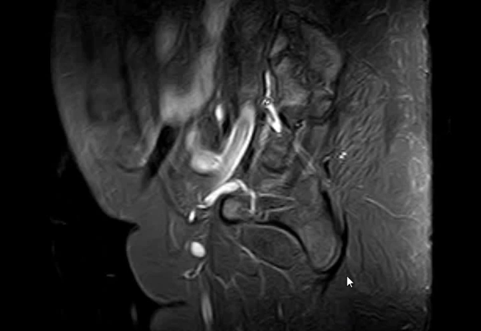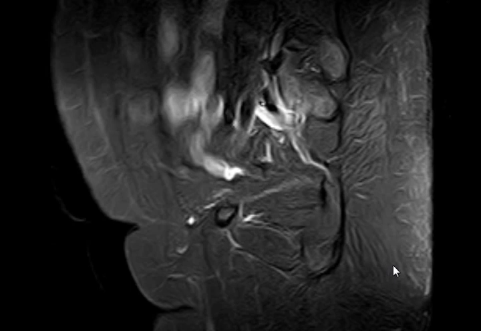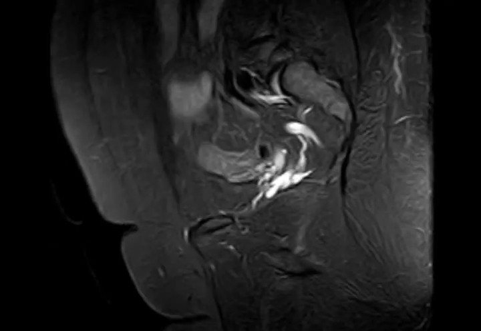Okay, good morning everyone. So today we will have a case interpretation session starting with this case of a 25-year-old female patient with some anomaly. What do you think is going on?